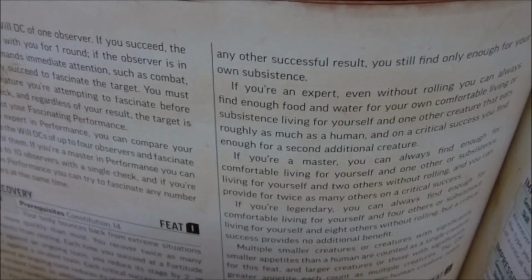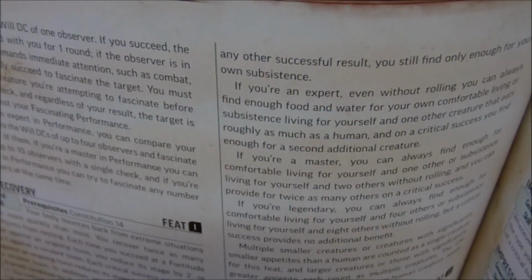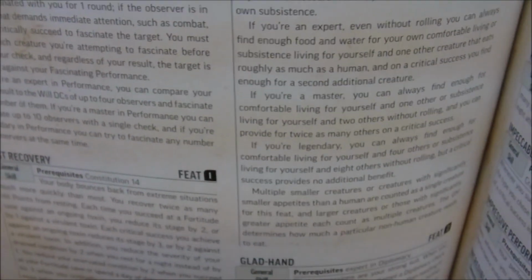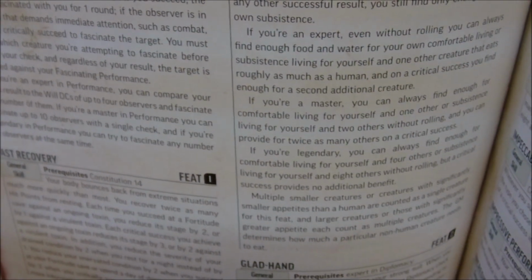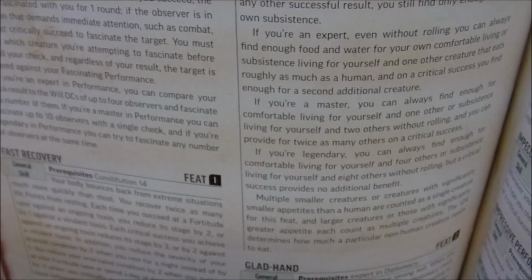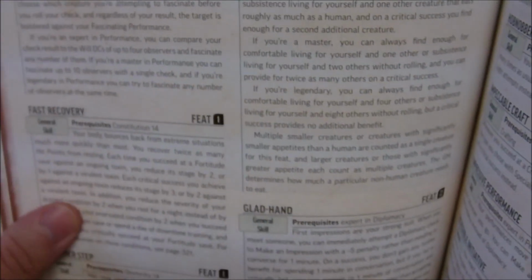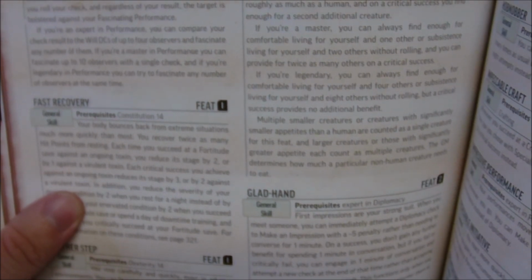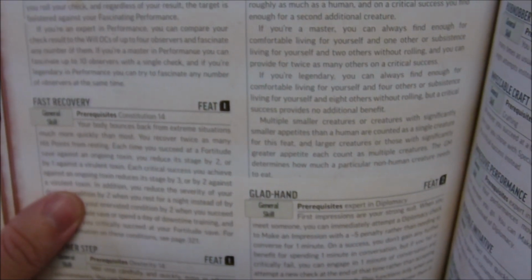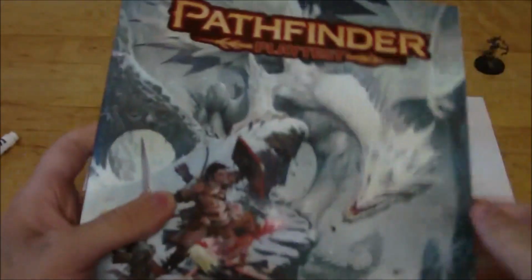Any other successful result, you still find only enough food for your own subsistence. If you're an expert, even without rolling, you can always find enough food and water for your own comfortable living or subsistence living for yourself and one other creature that eats roughly as much as a human. On a critical success, you find enough for a second. And it looks like you just sort of increase beyond that. So essentially, it just means that I can forage for food, which makes sense. So that's what that does. Zoom back out. All right. So go to our equipment.